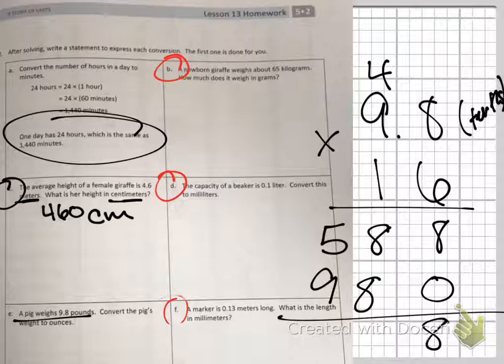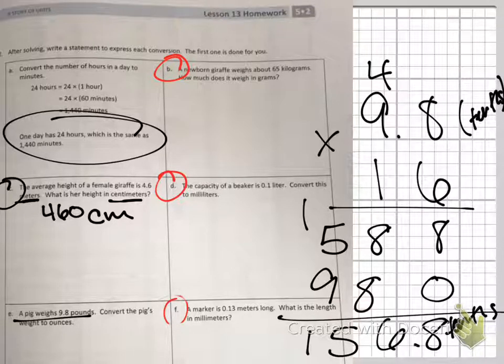Add them up. 8, 16. Carry the 1, 15. So I have 1,568 tenths. But we're going to add that decimal back in. So 156 and 8 tenths. That is our answer.